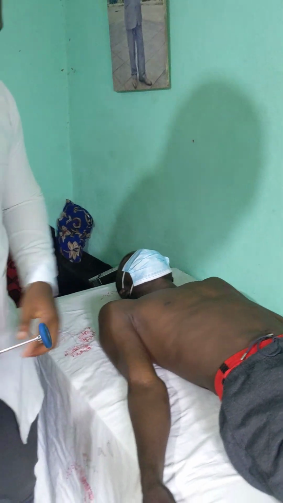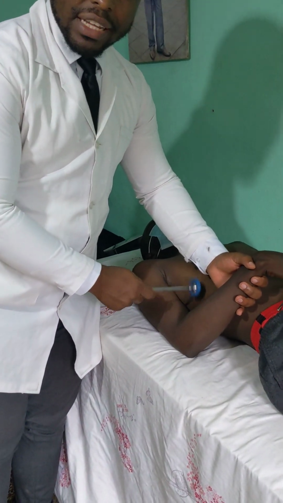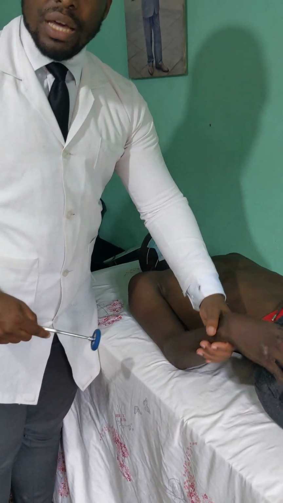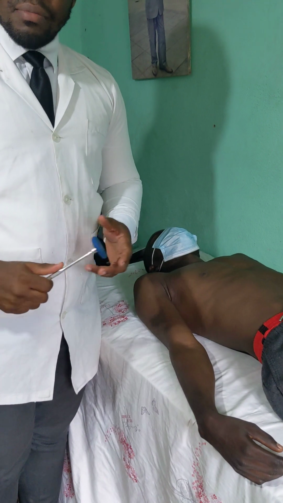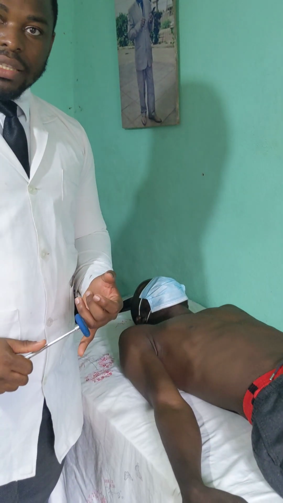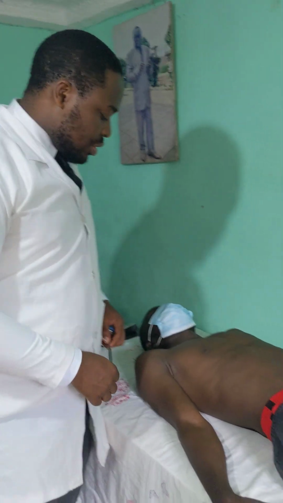The third element after hypoesthesia is the reflexes. In lower motor neuron syndrome, your reflexes are supposed to be hyporeflexia. It means that there's an abnormality of the nerves. The next element: you are not going to have any Hoffman sign nor Babinski sign in lower motor neuron syndrome.